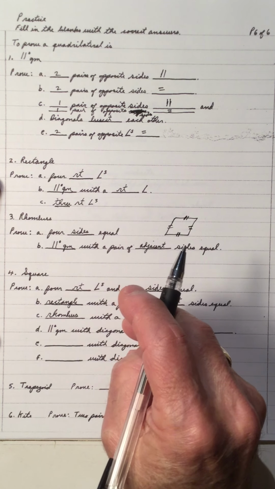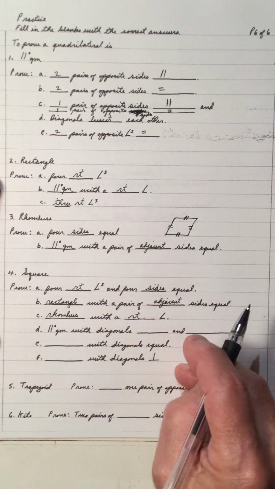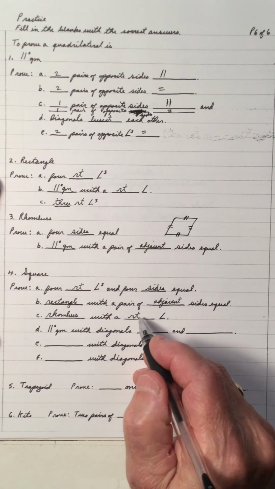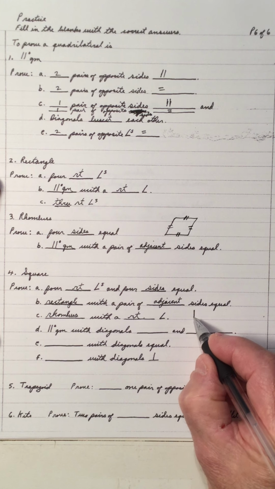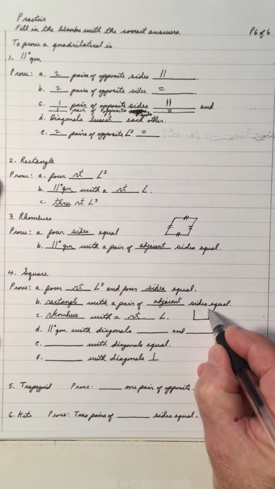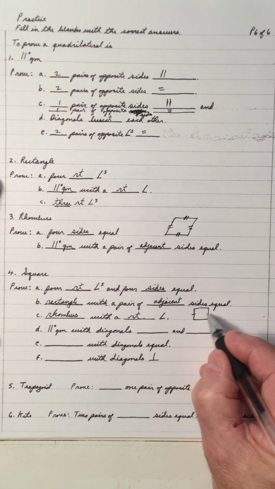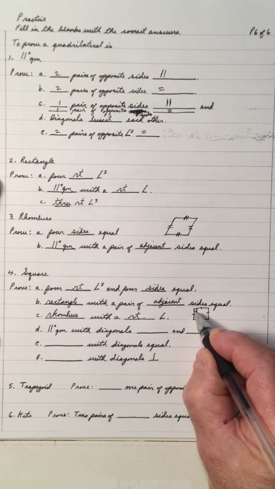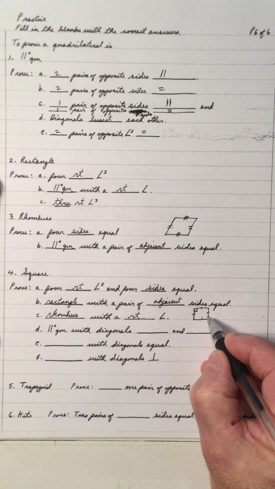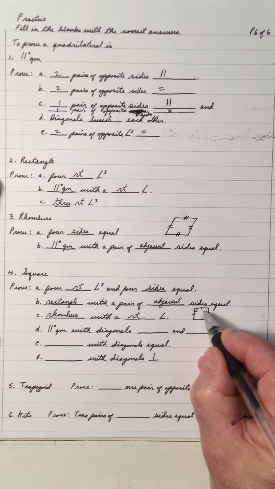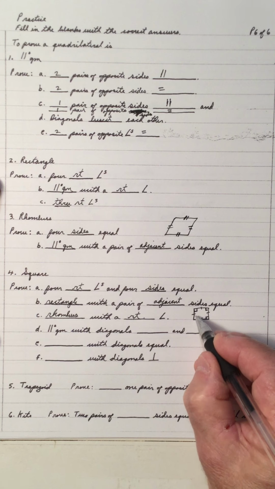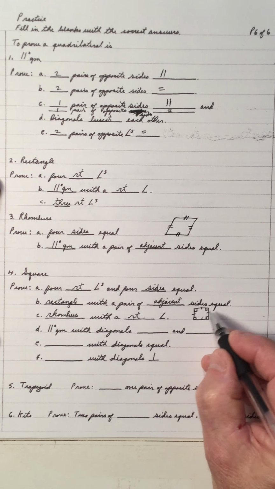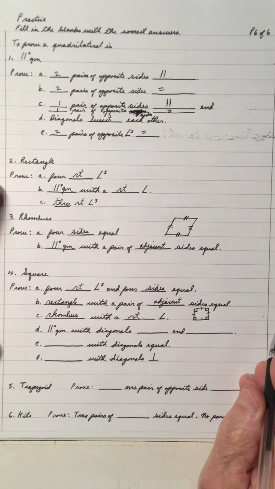If you have one right angle, then the opposite angle is a right angle. These 2 angles here are supplementary, so that's a right angle. These 2 angles are supplementary, so that's a right angle, so we have a square.